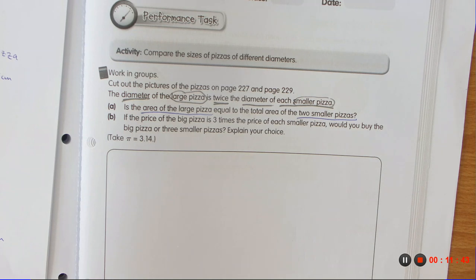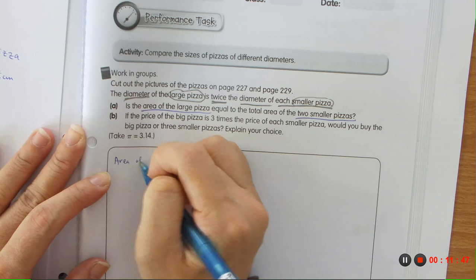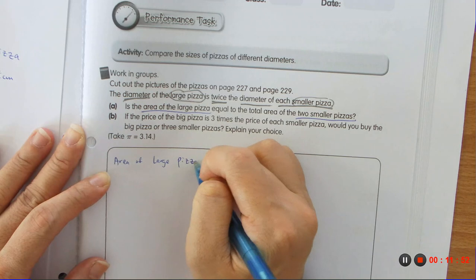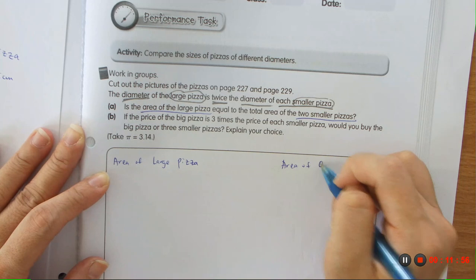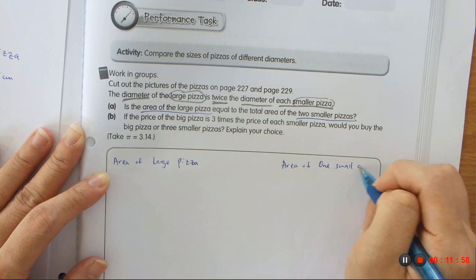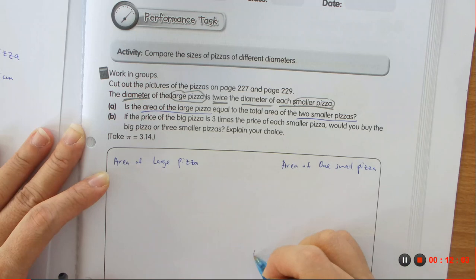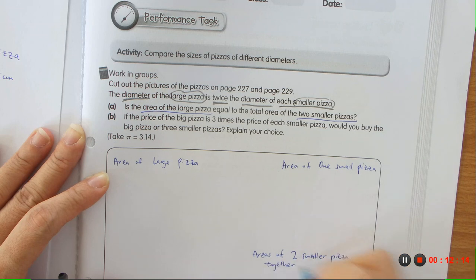Okay, find out the area of the large pizza versus the area of one small pizza, and then you have the areas of two smaller pizzas combined. Okay, so times 2.